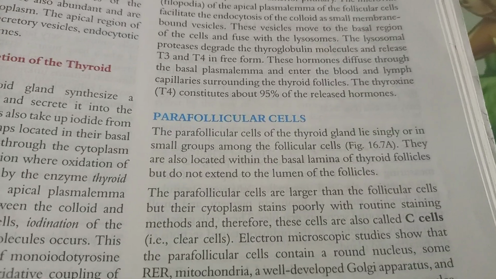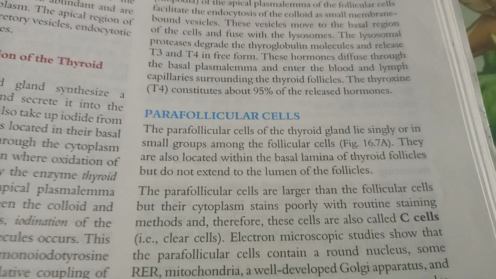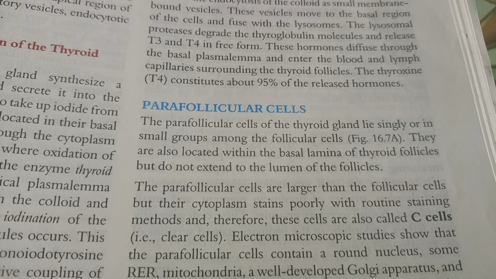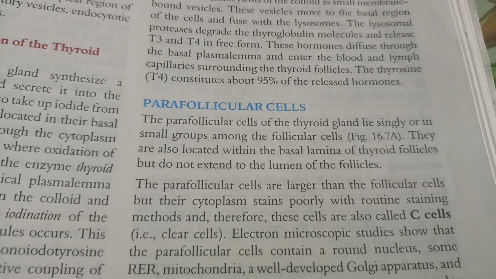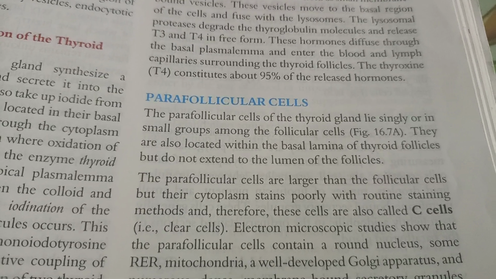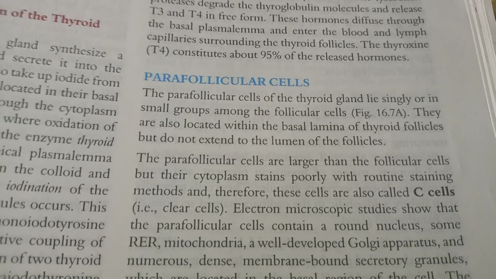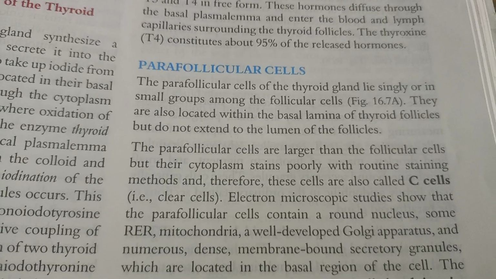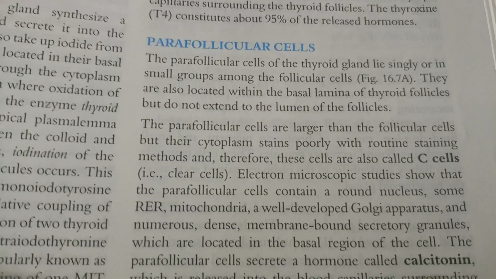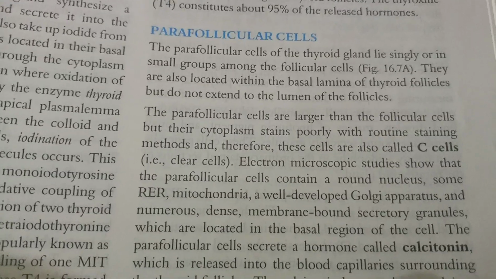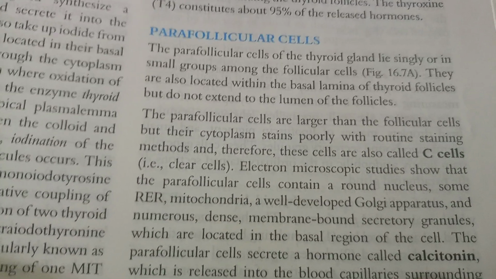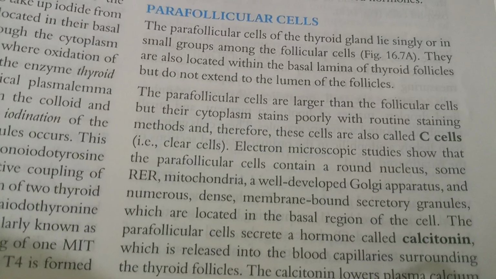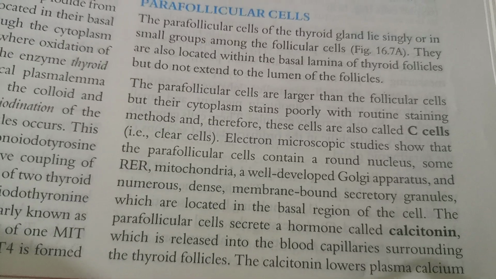Parafollicular cells. The parafollicular cells of the thyroid gland lie singly or in small groups among the follicular cells. They are also located within the basal lamina of the thyroid follicle, but do not extend to the lumen of the follicle. The parafollicular cells are larger than the follicular cells, but their cytoplasm stains poorly with routine staining methods, and therefore these cells are called C cells, or clear cells. Electron microscopic studies show that the parafollicular cells also contain a round nucleus, some rough endoplasmic reticulum, mitochondria, a well-developed Golgi apparatus, and numerous dense membrane-bound secretory granules which are located in the basal region of the cell.